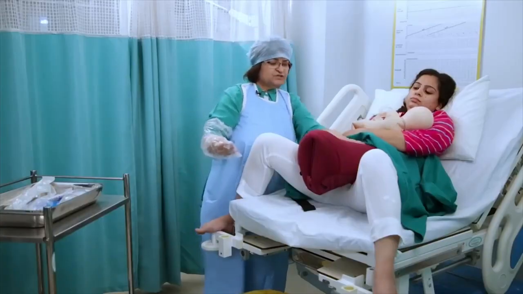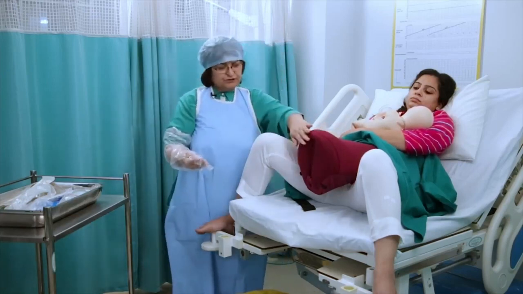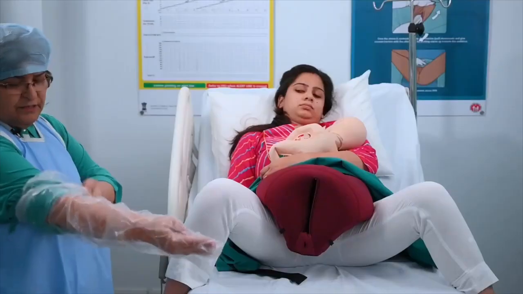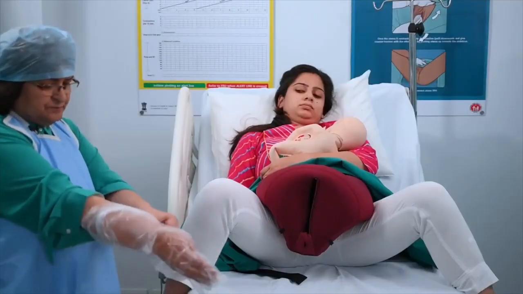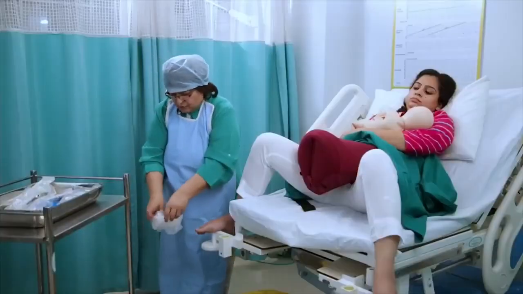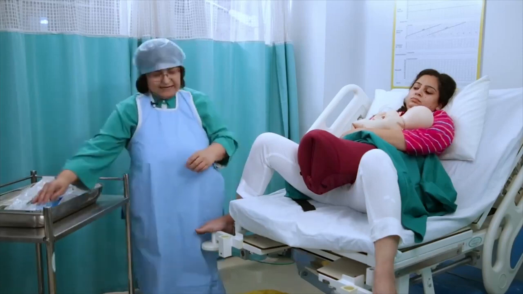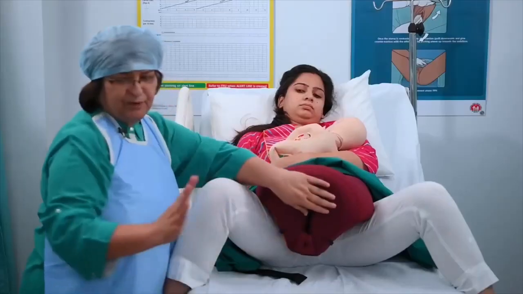Okay. Now, the uterus is well contracted and bleeding is controlled. Once you are sure that bleeding is controlled, take out your gloves, throw them in the red dustbin, clean the perineum and apply a perineal pad.